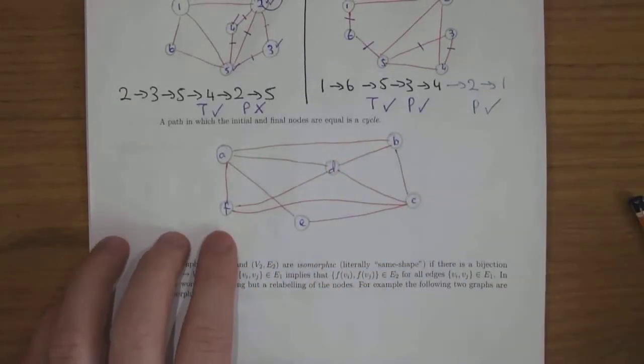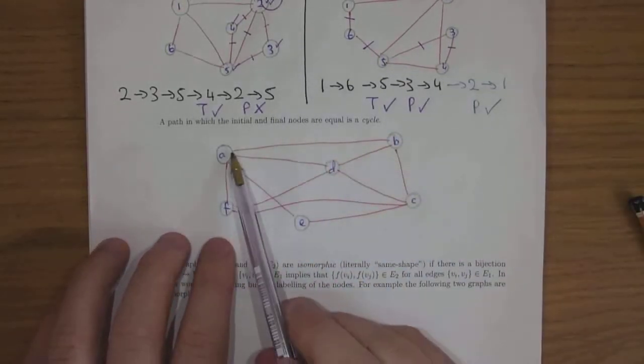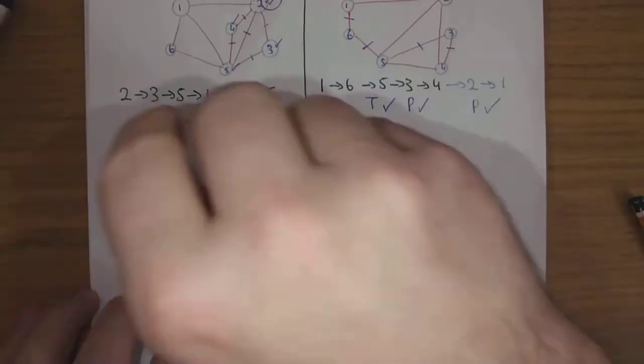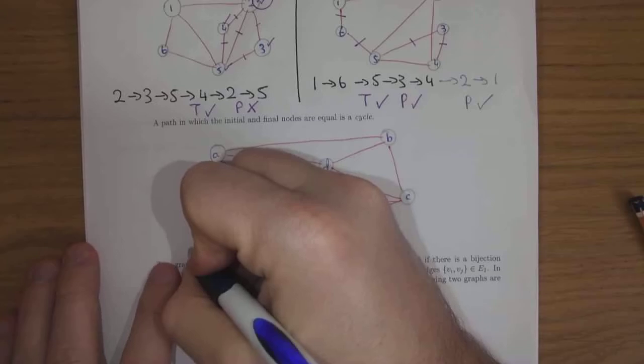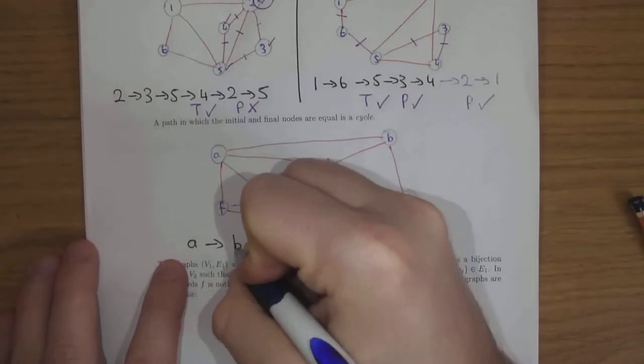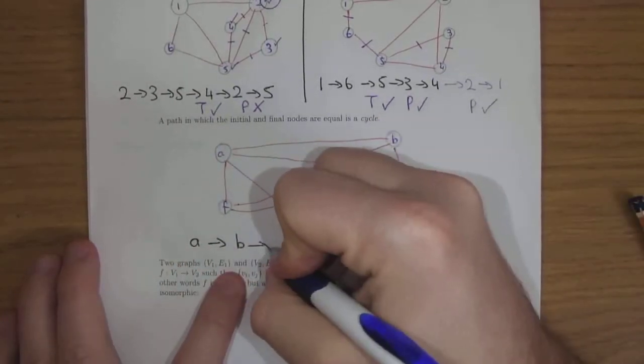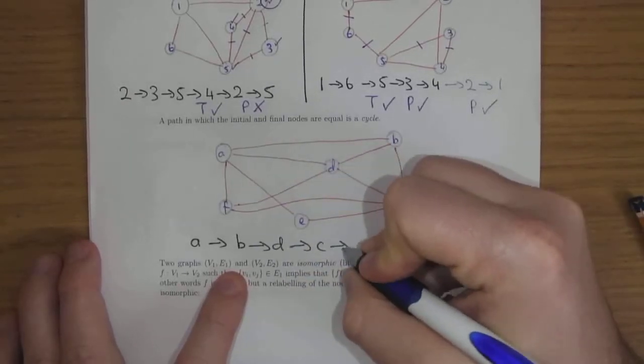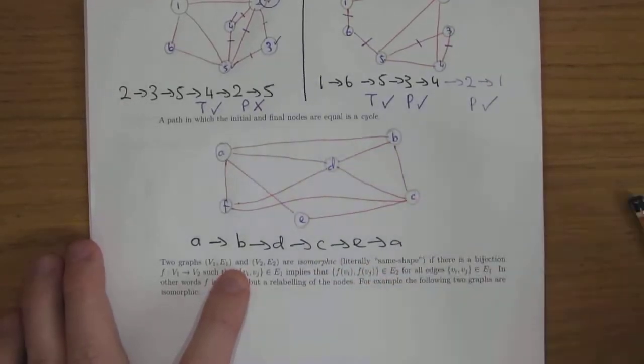Okay. So a cycle would be, say, A, B, D, C, E, A. Cool. So what did we say there? A to B to D to C to E, and if you go back to A, that's a cycle.